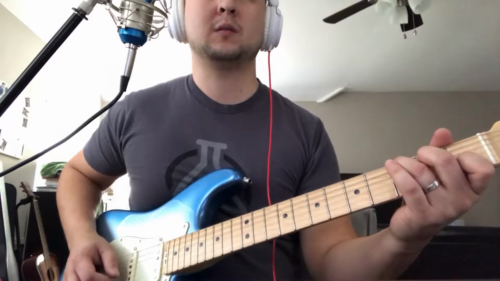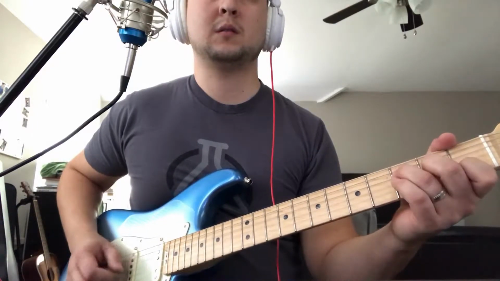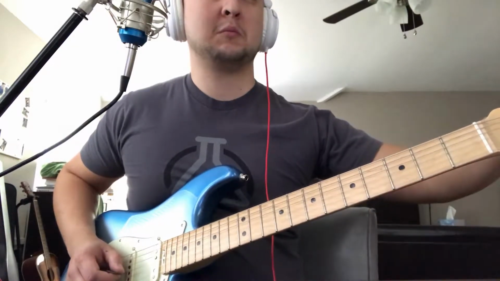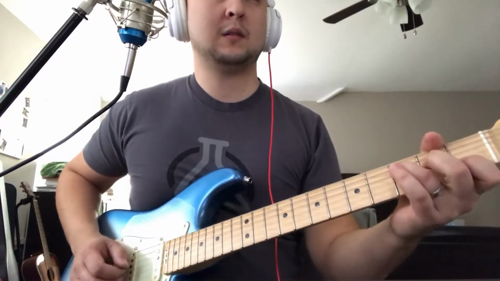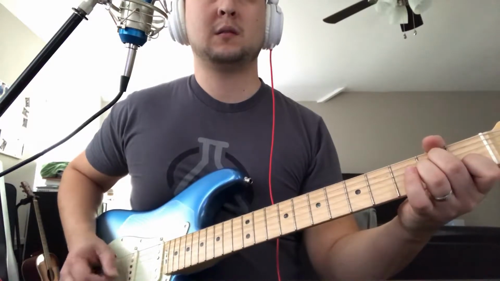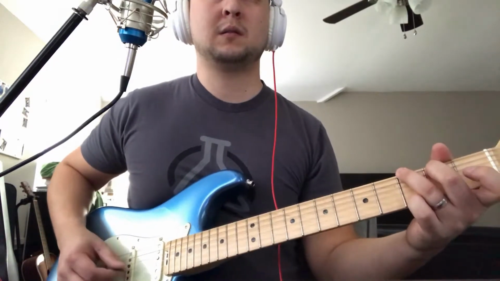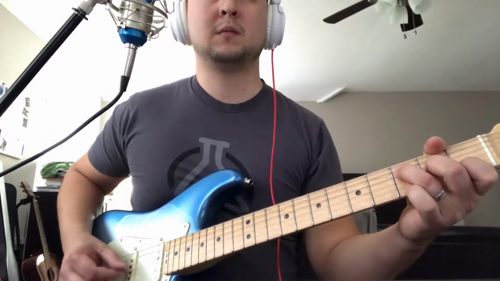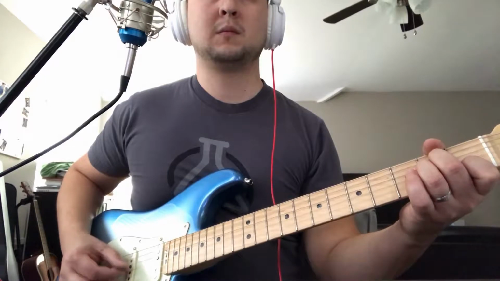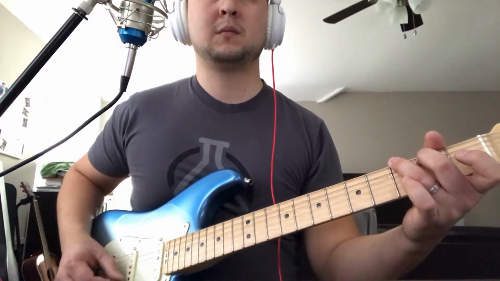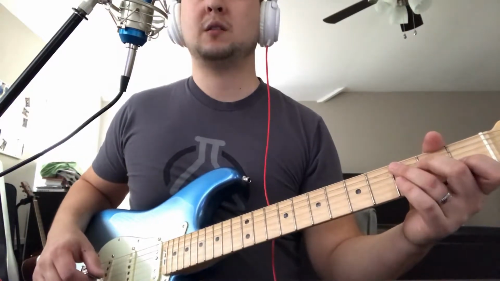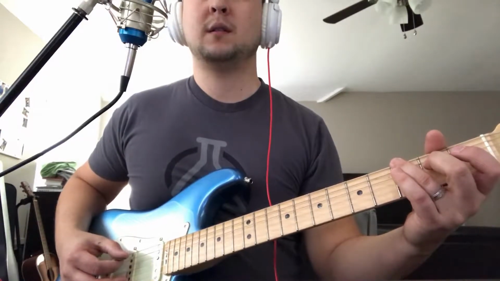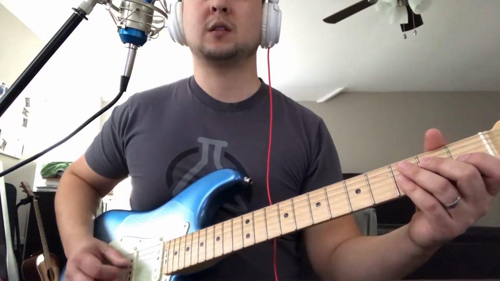You could do arpeggios. Even though my bass note keeps changing, C to F, A to G, I'm keeping pretty much the other two strings here.